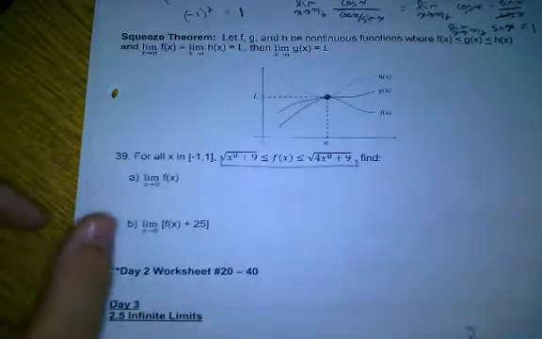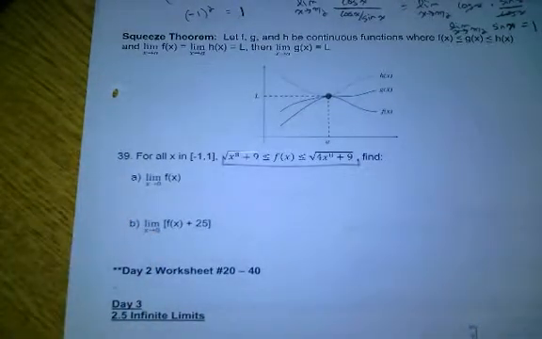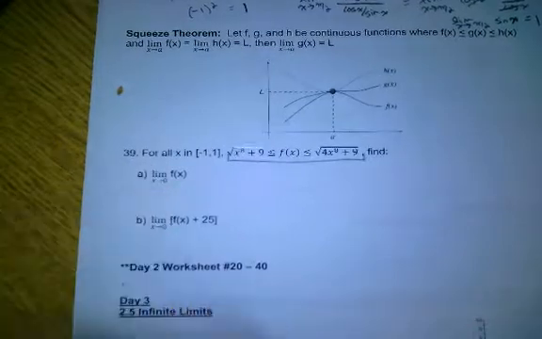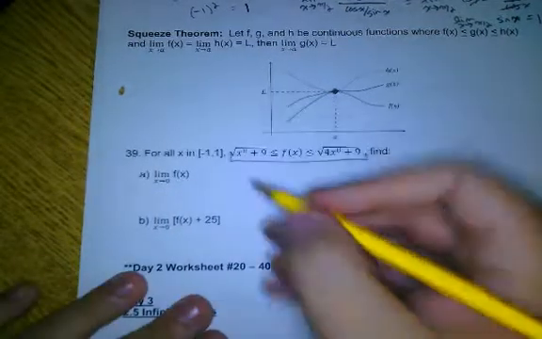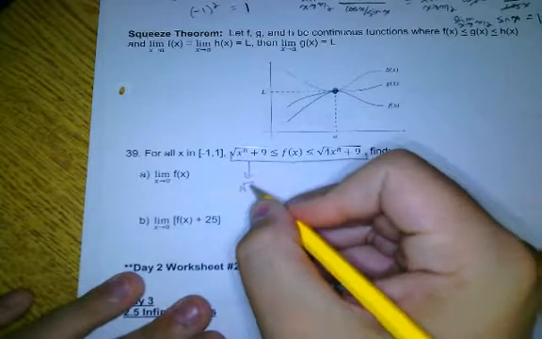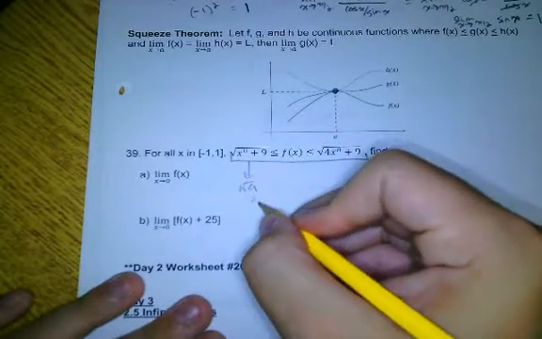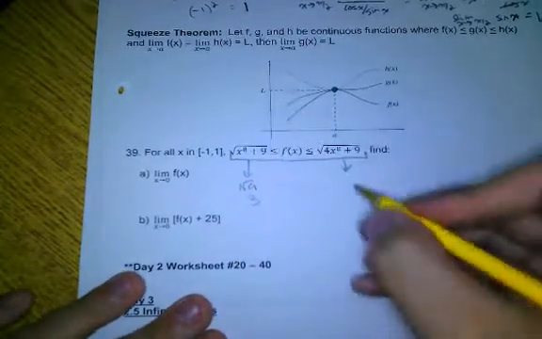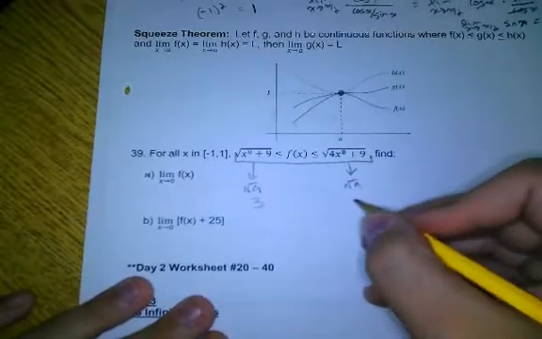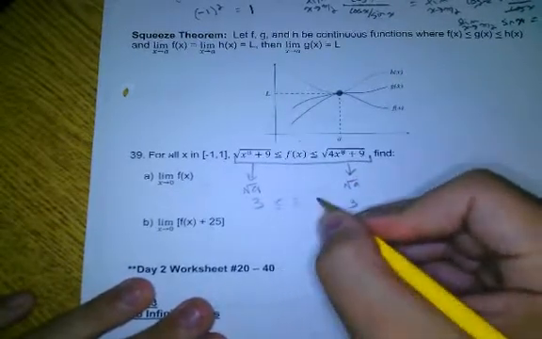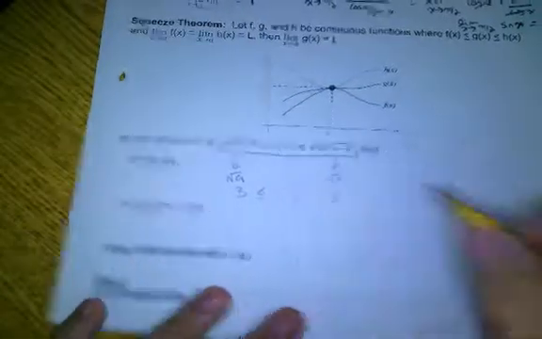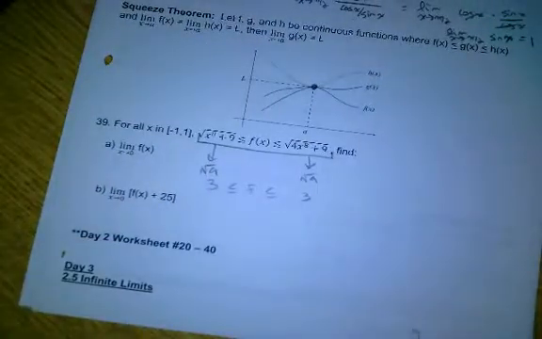Find the limit at 0. So all we have to do is plug in a 0 into each endpoint. And if they match, that's the limit. If they don't match, then you cannot use the squeeze theorem. The squeeze theorem does not work. Okay? So is the squeeze theorem going to work here? I plug in a 0 into here, what do I get? Root 9, which is 3. Plug in a 0 here, what do I get? Root 9, which is a 3. So f has to be what? If f has to be between 3 and 3, it's 3.